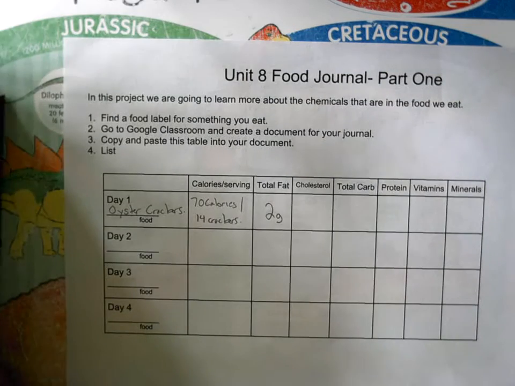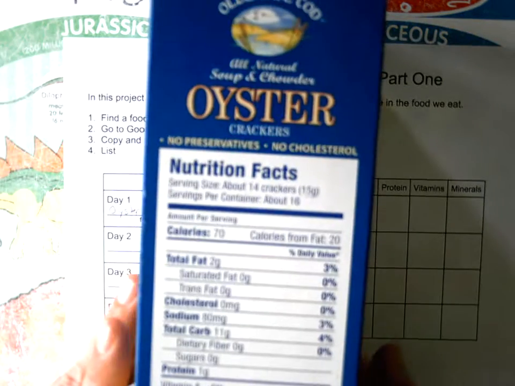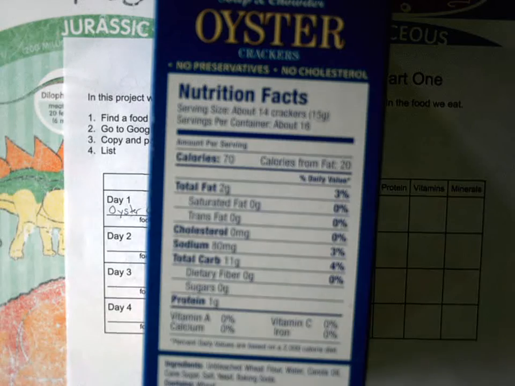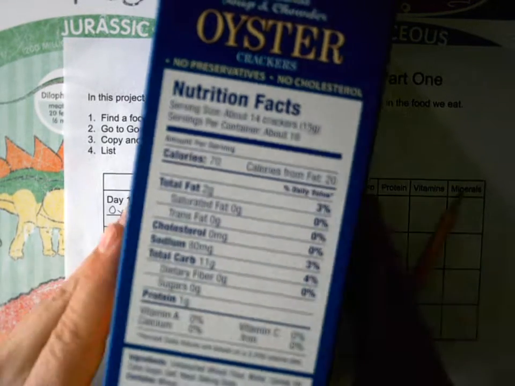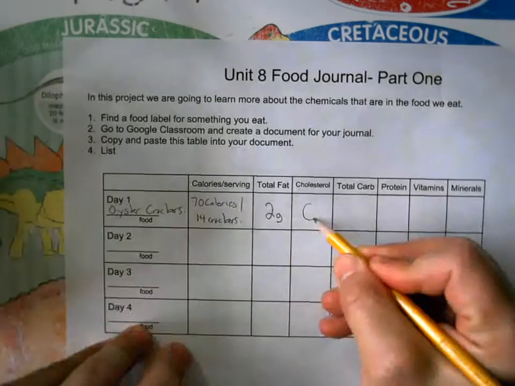Now cholesterol. Cholesterol can be a bad thing. We'll talk more about cholesterol when we do our unit involving the blood and heart. But you notice that this one has 0 cholesterol.